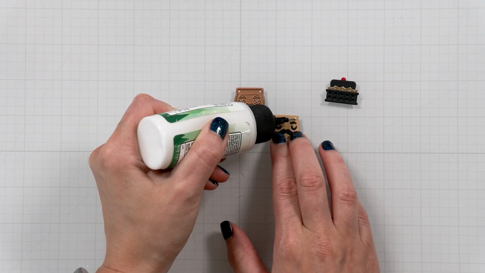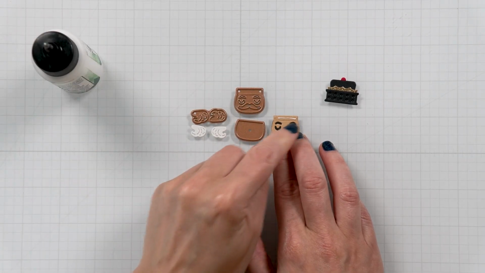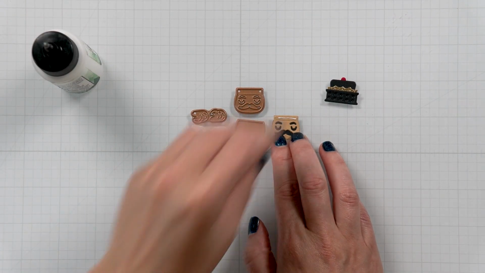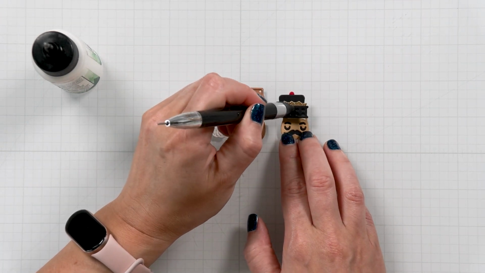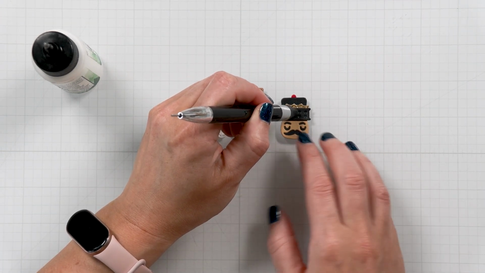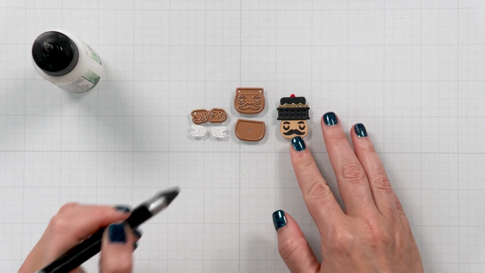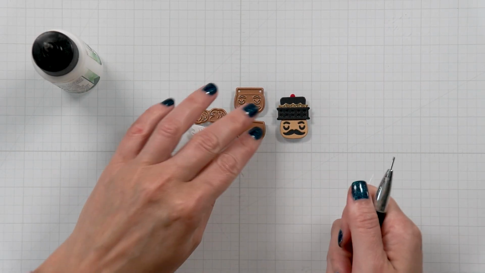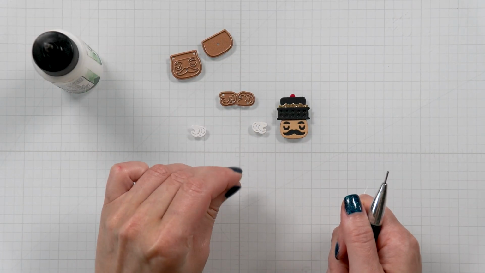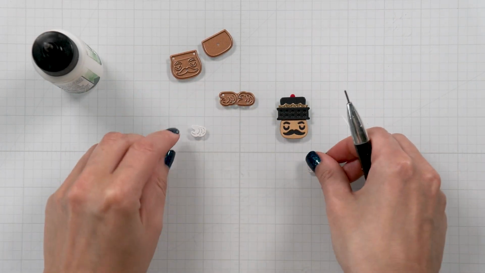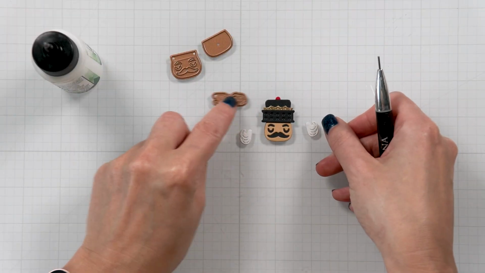Now, there is a line etched or pressed into the die cut at the top there, and that indicates where the hat needs to go. So I've just added a little bit of glue there, and I'm going to glue my hat on top like this. Now, we also have these two pieces, and these are the hair for our nutcracker.